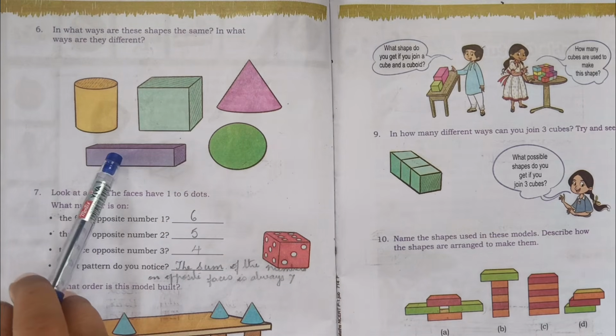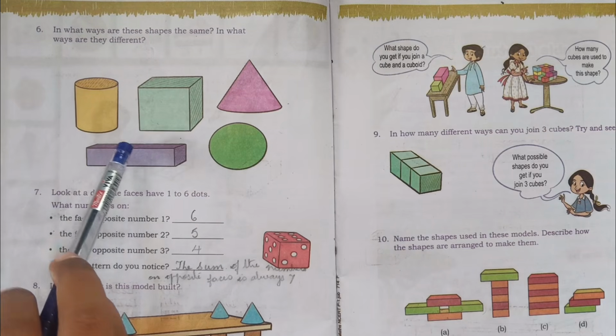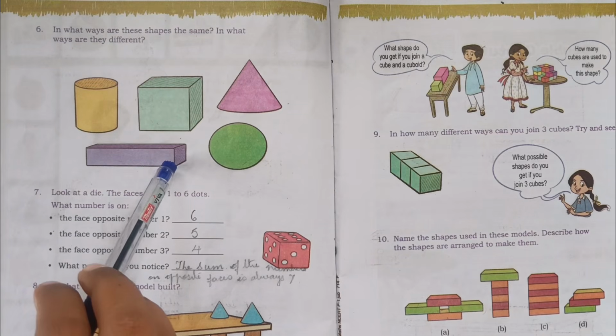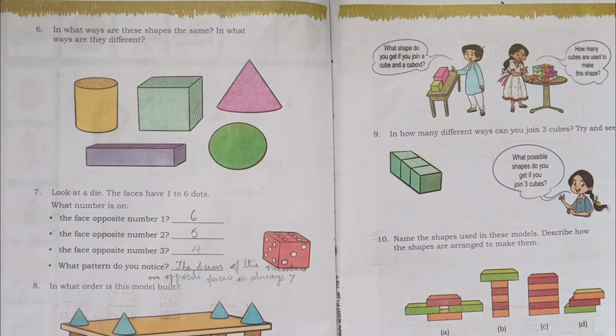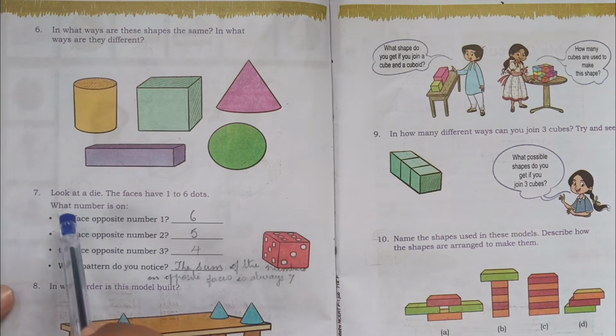Next, cuboid. A cuboid has 6 rectangular faces and 8 corners and 12 edges. Okay, and a sphere has only a curved surface. Okay, these are the differences.